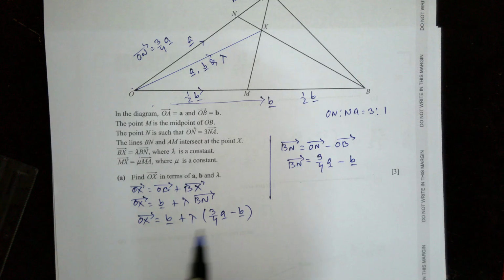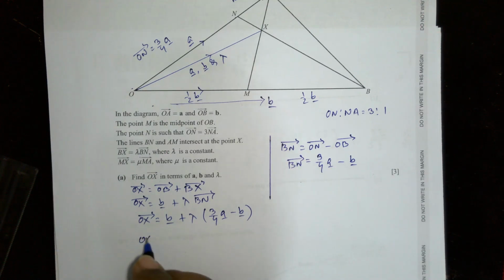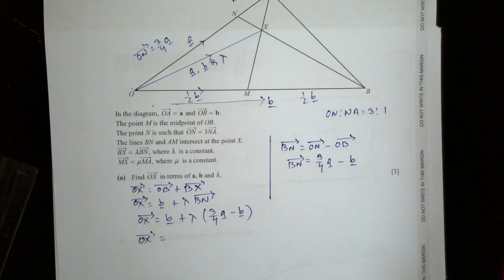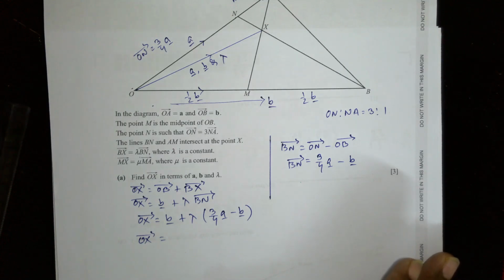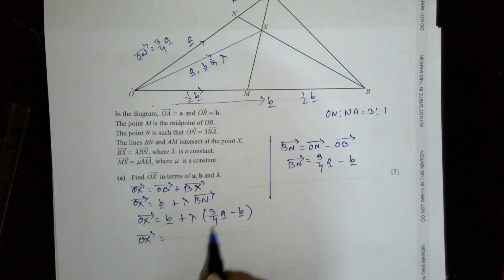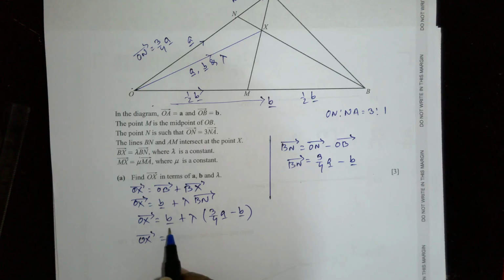Now this math is actually finished, but for the rest of it I follow a certain practice. I keep all the A's together and all the B's together. Here there is only one A, but B is here and B is also here.